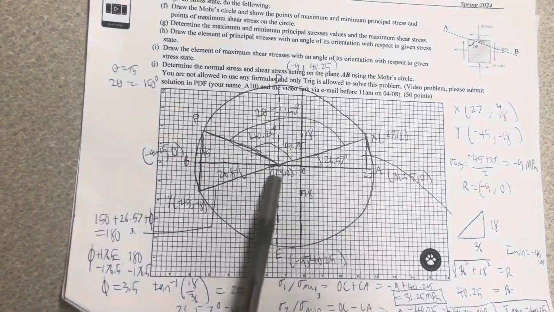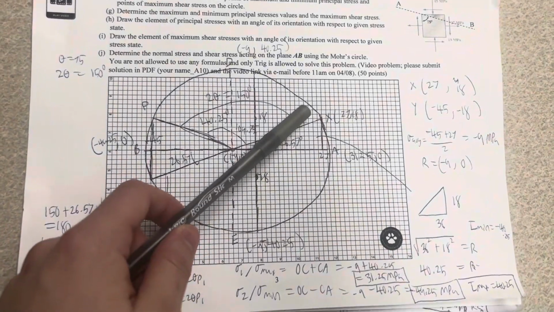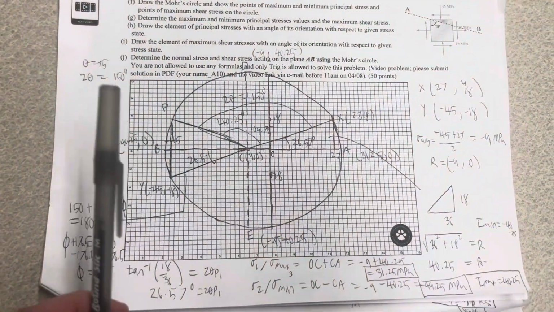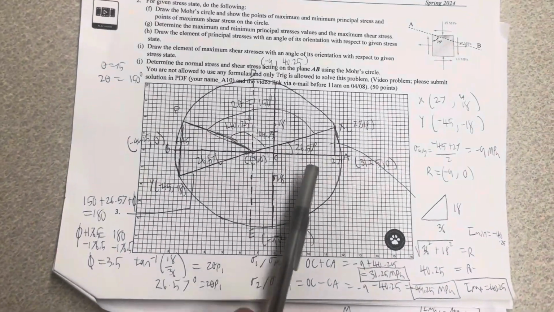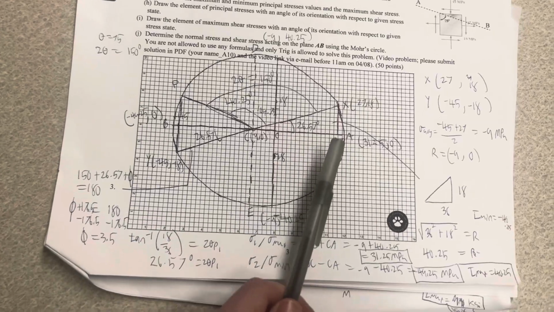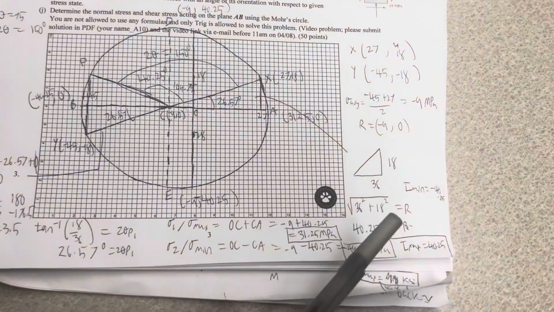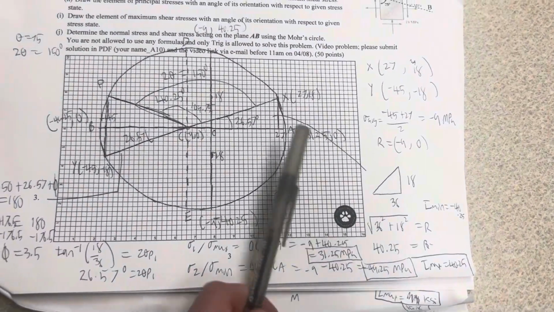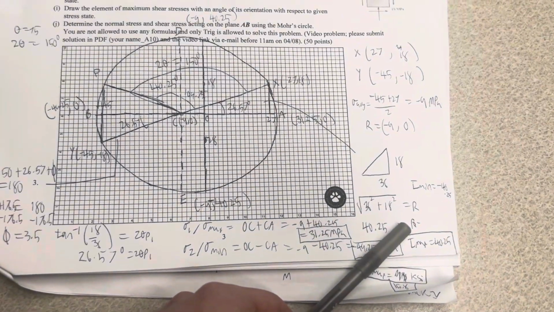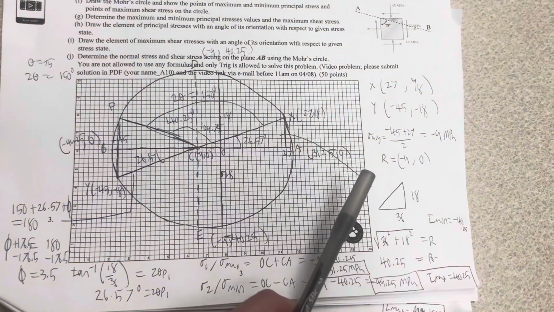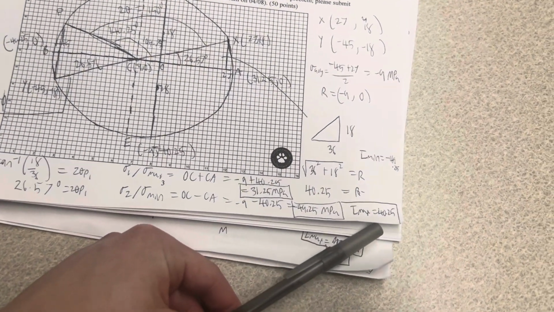As you can see, I plotted my circle right here, and then drew the lines down to find the triangles needed to find the radius. So this is 36 wide and 18 tall, so I brought this triangle over here, and I found the actual radius, which is 40.25, and that means that the maximum shear stress is going to be 40.25.